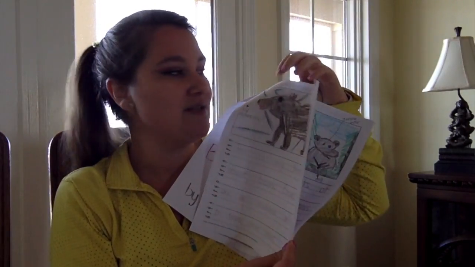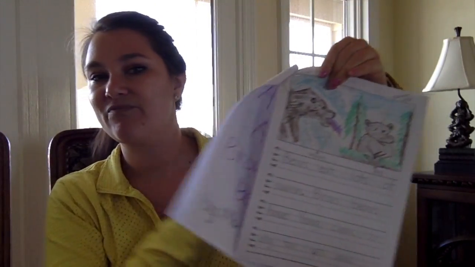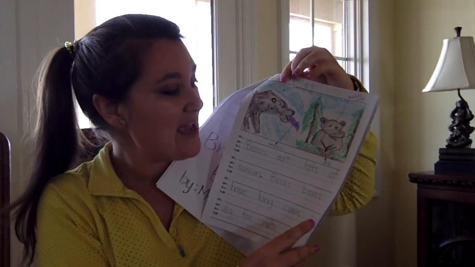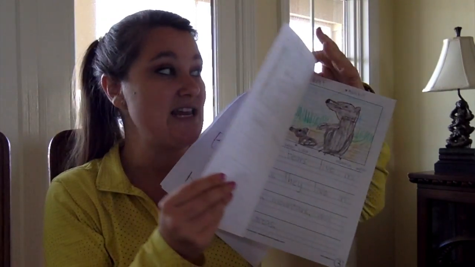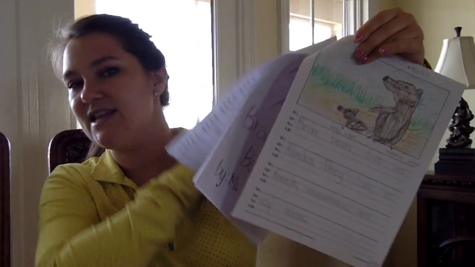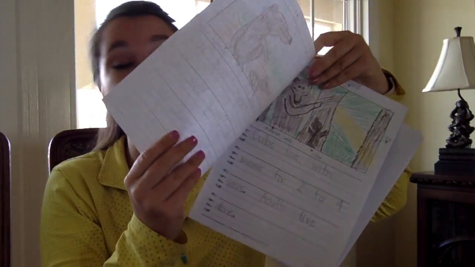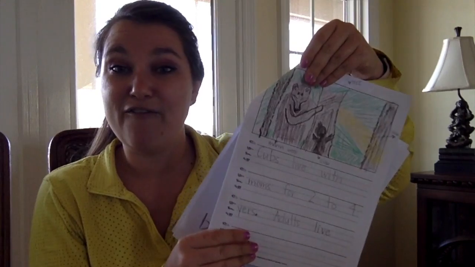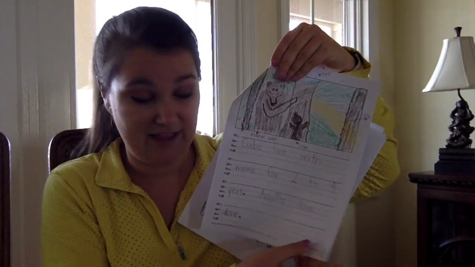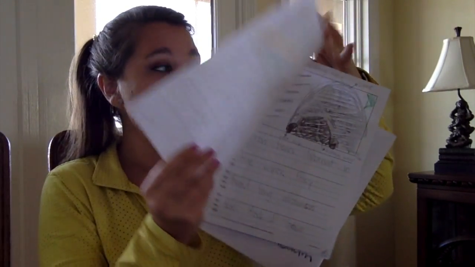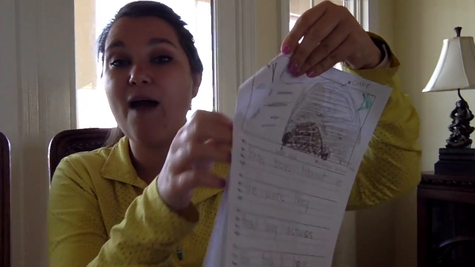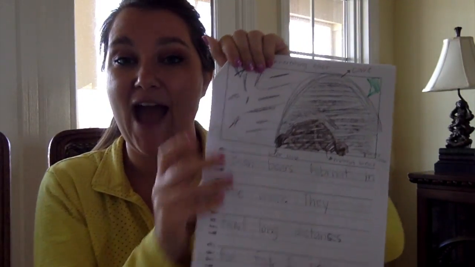Then when I flip to the next page, I've got my diet page showing you what brown bears eat. Flipping to the next page, I've got my habitat page showing you where they live. I've got family telling you how they live. And then, finally, I've got my interesting fact page.